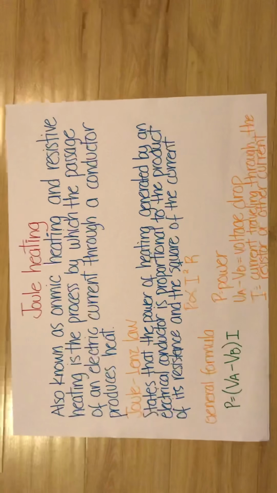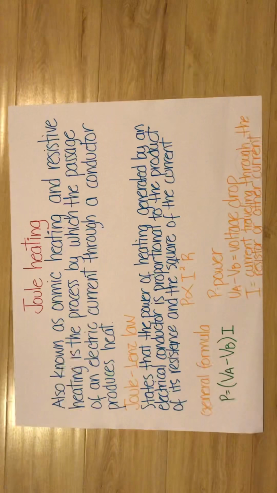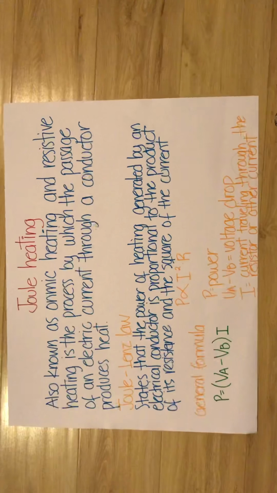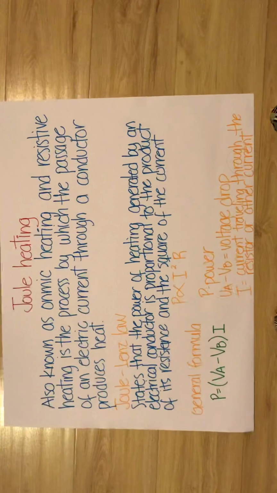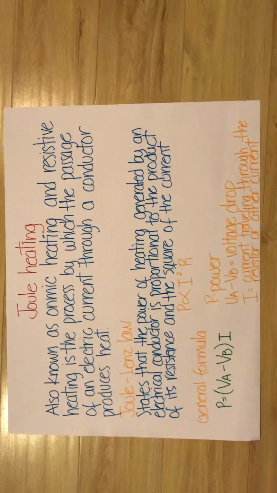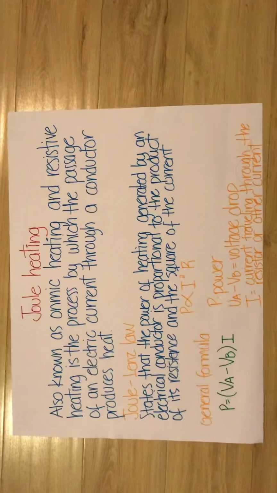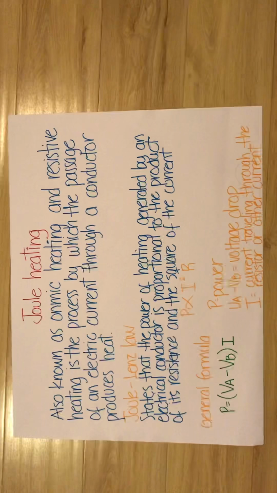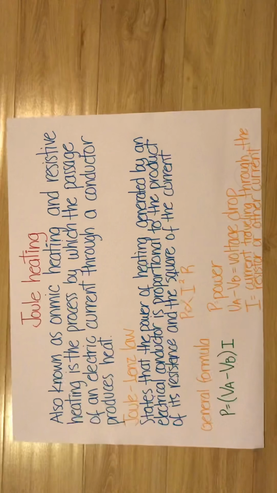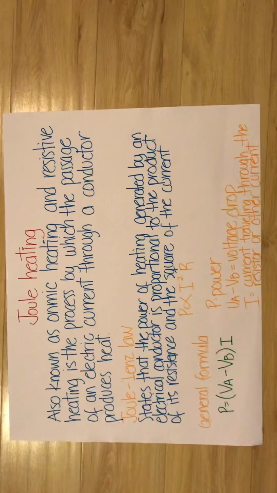And the third and last topic is joule heating, also known as ohmic heating and resistive heating, which is the process by which the passage of an electric current through a conductor produces heat. As a background, James Prescott Joule first published in December 1840 an abstract in the Proceedings of the Royal Society suggesting that heat could be generated by an electrical current.